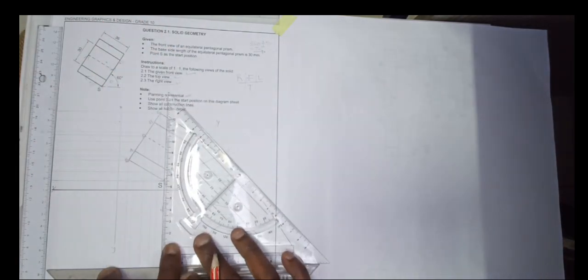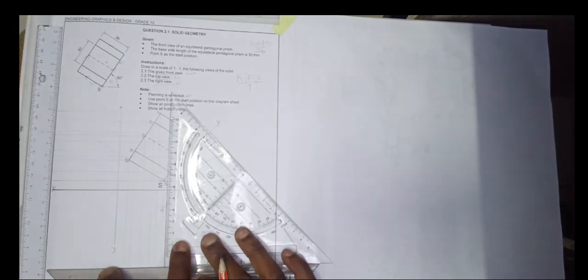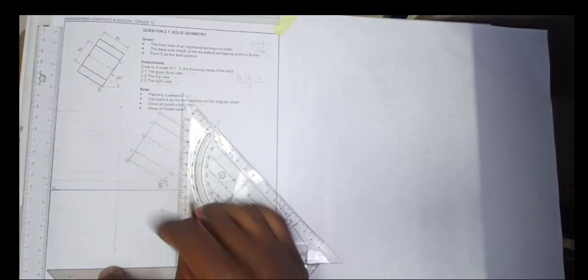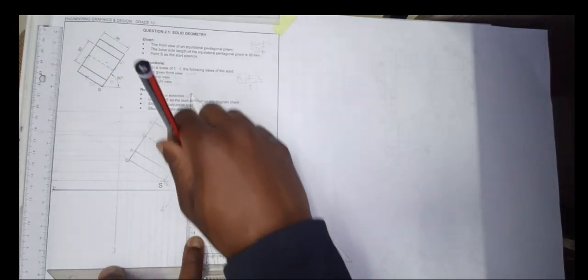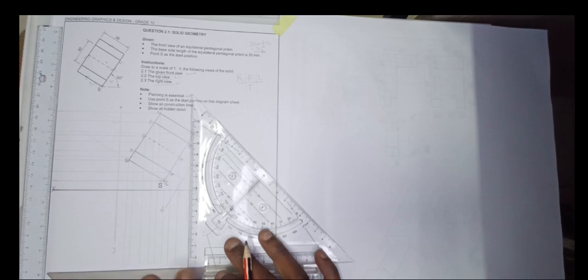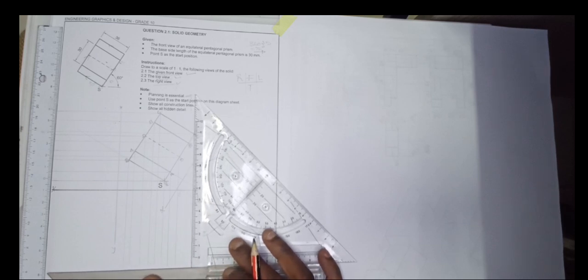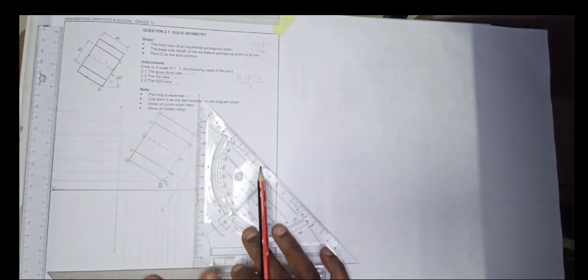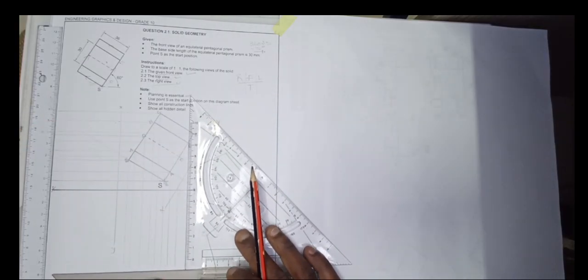Then this one is for C. I am constructing on each and every corner, meaning I am going to have 20 construction lines in total: 1 2 3 4 5 coming to this side, 1 2 3 4 5 coming to the other side, and then 5 going to that side, 5 going to that side. It is 20 construction lines in total. If you don't have 20 construction lines, just know that you are doing something wrong.